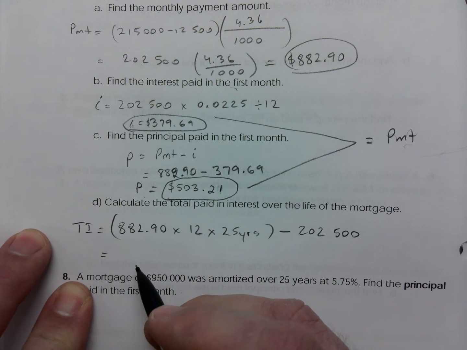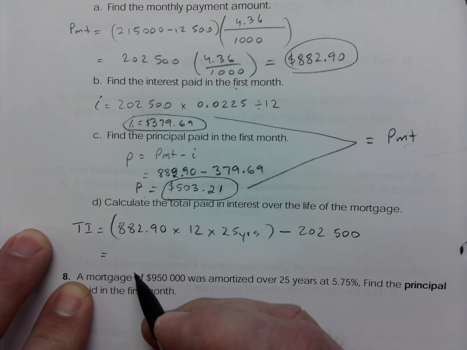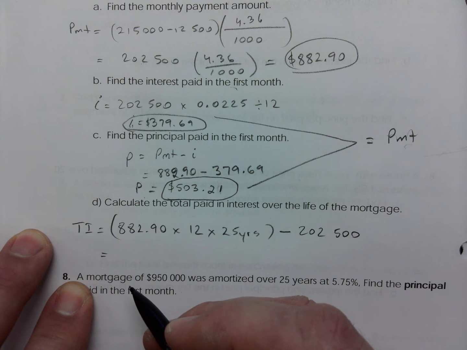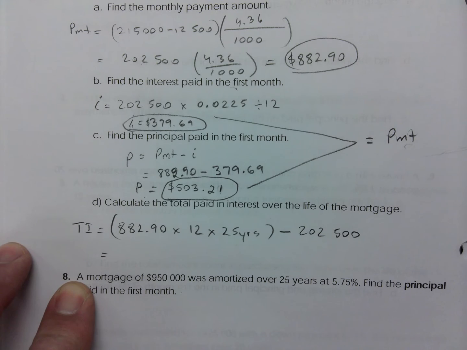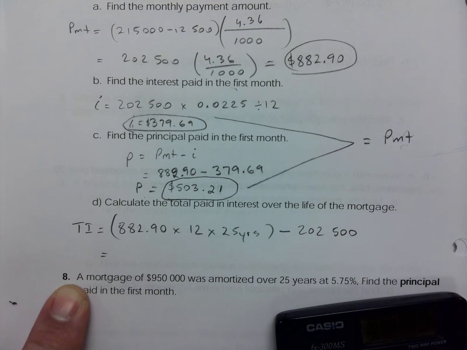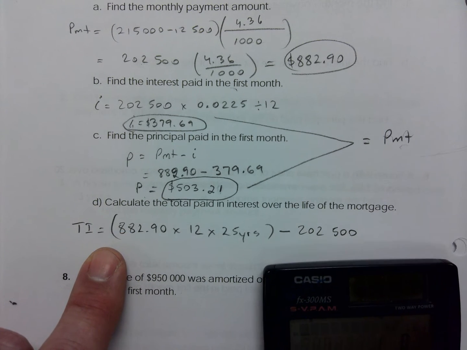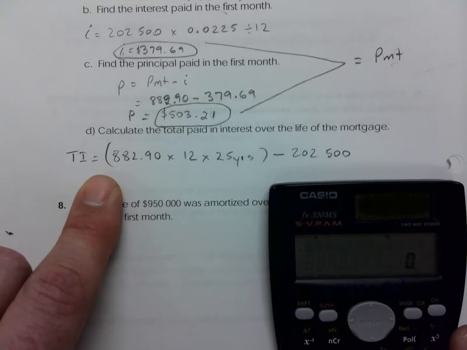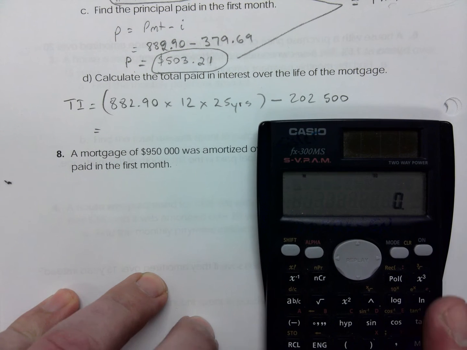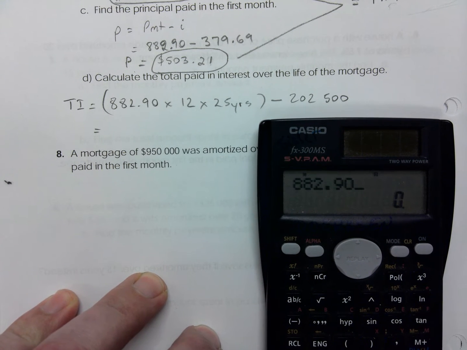I wonder if the answer key was off then a little bit here, because I think D I just added later. So this will be news to you, right? So 882.90 times 12 times 25.